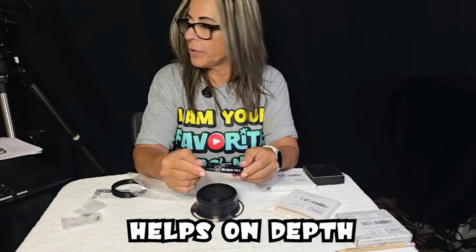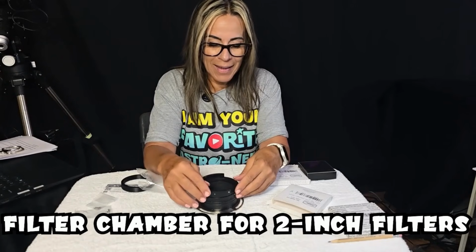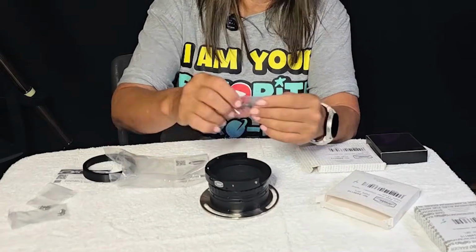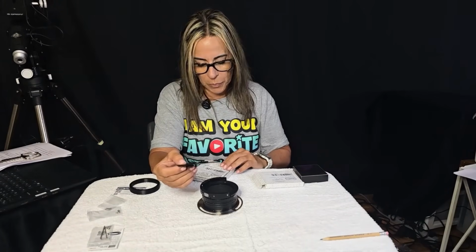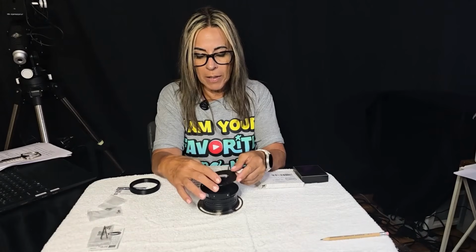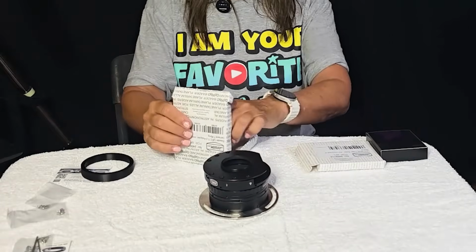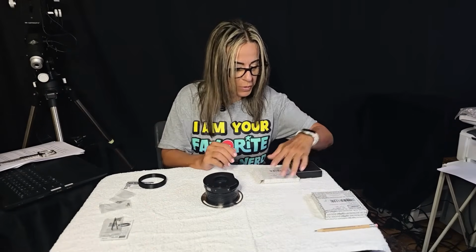And then we're going to have the filter body, and this one finally came with a little Allen wrench, so I don't have to look for one, as I was already thinking that I have to look for one. Next step, it's going to be the camera adapter T-ring, and from what I understand, this will go something like this here. This one comes with two different types of screws, so I'm going to keep these ones in the box so I know where they belong.